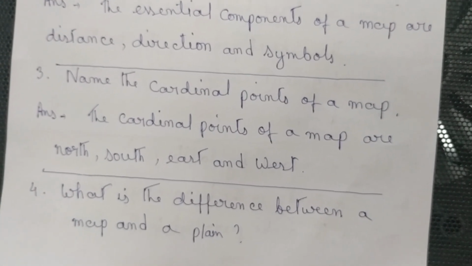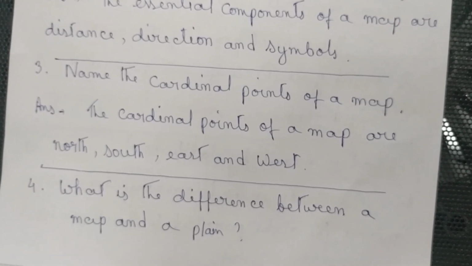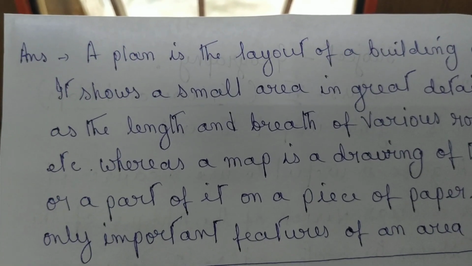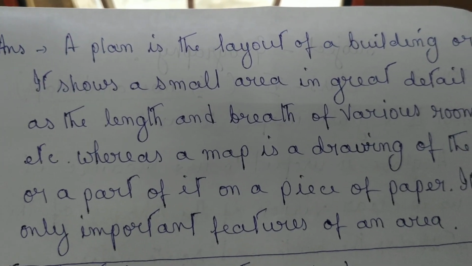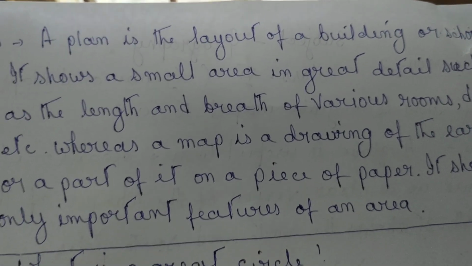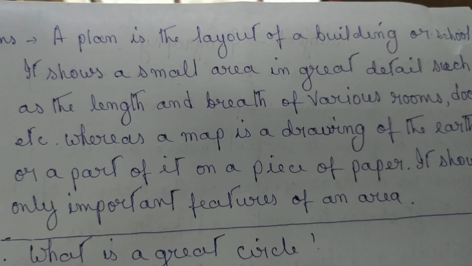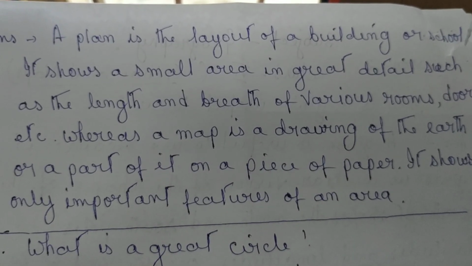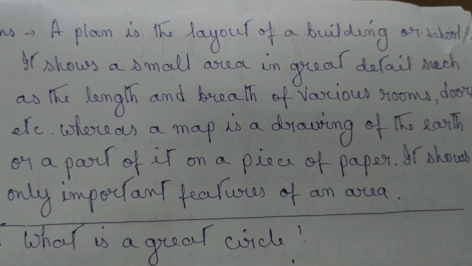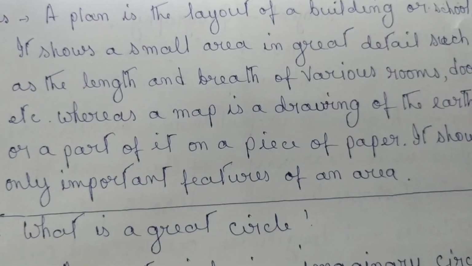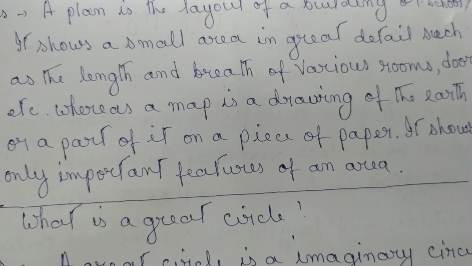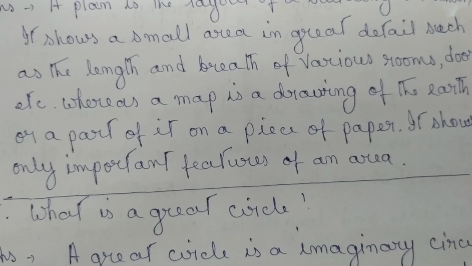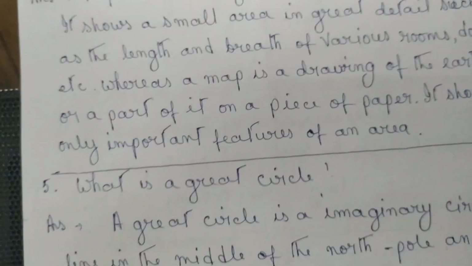What is the difference between a map and a plan? A plan is the layout of a building or school. It shows a small area in great detail, such as the length and breadth of various rooms, doors, etc. Whereas a map is a drawing of the earth or a part of it on a piece of paper. It shows only important features of an area.